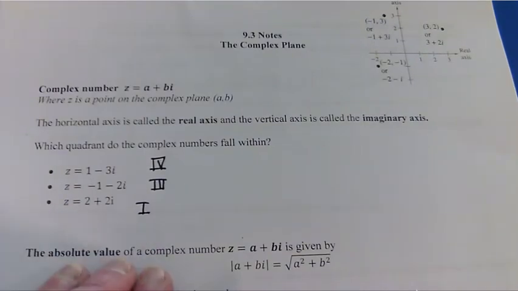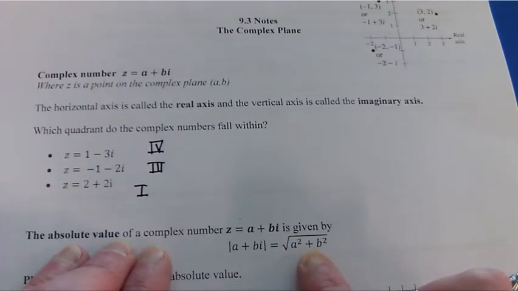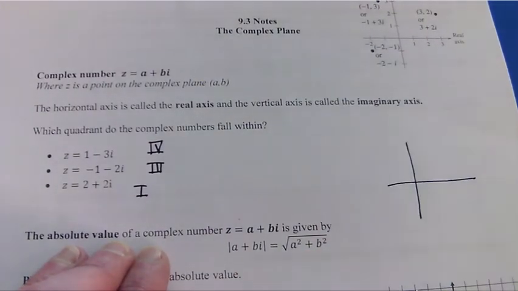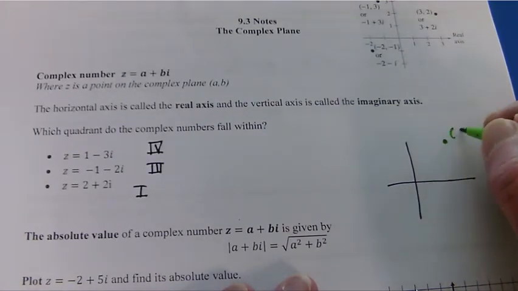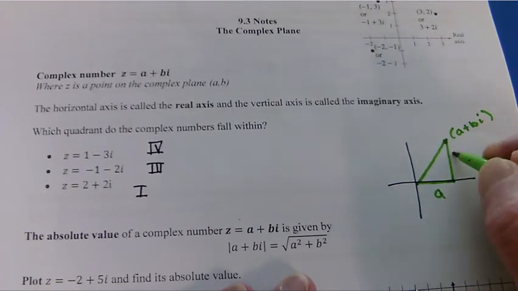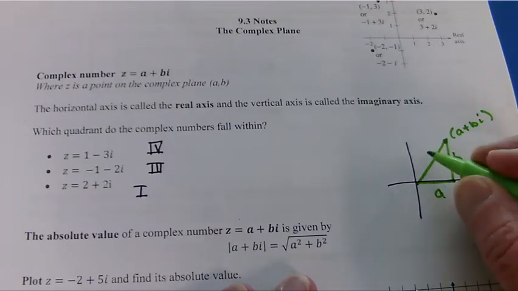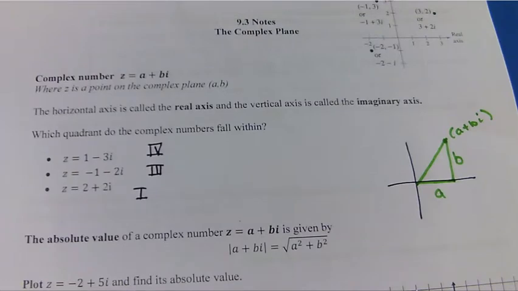Now, the absolute value of a complex number is actually its distance from the origin. So if I have this a plus bi, its distance from the origin would be found by taking its horizontal component, a squared plus b squared equals that distance squared. Doesn't that look familiar? Isn't that kind of like magnitude?